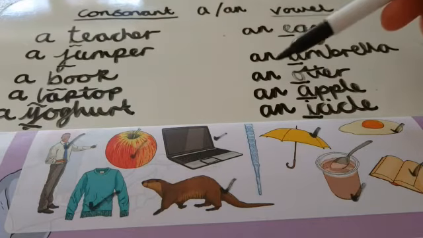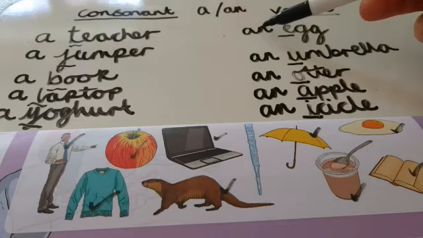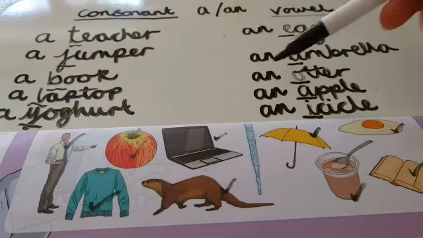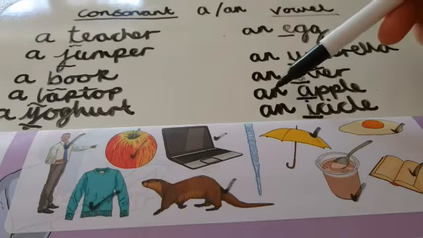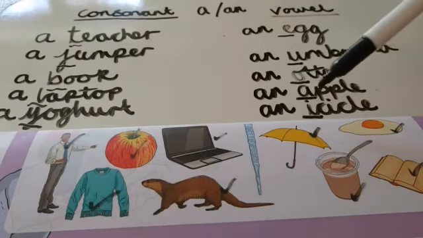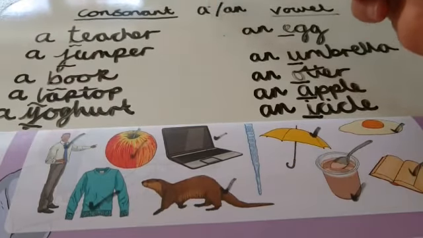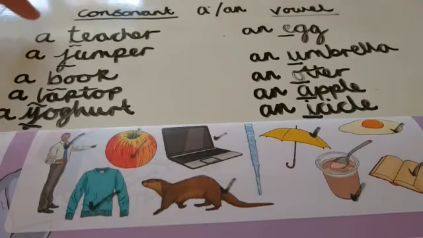An often goes with nouns which start with a vowel. An egg, an umbrella, an otter, an apple, an icicle. A often comes before words or nouns that begin with consonants. A teacher, a jumper, a book, a laptop, a yogurt. So well done if you got those right.